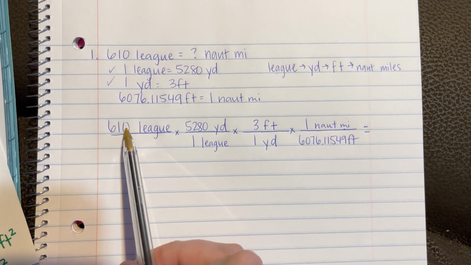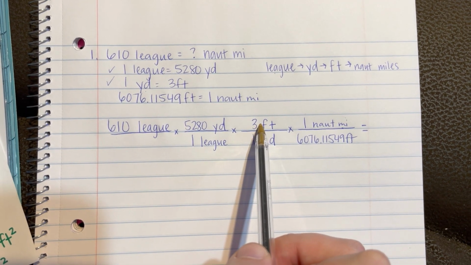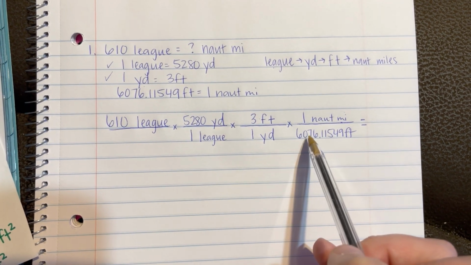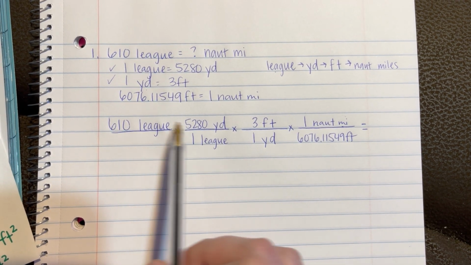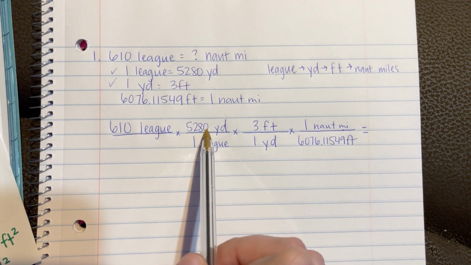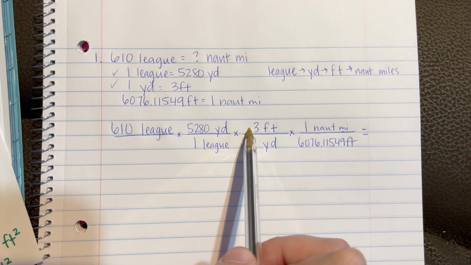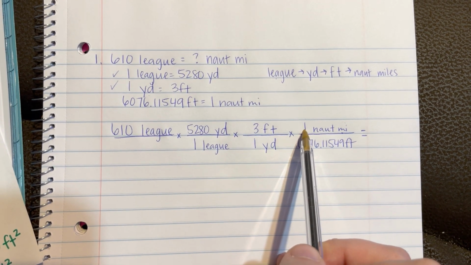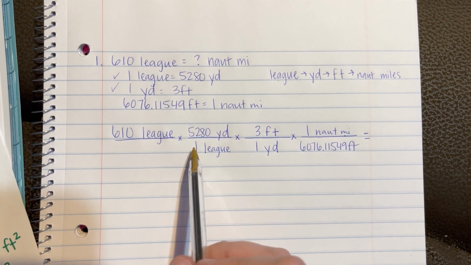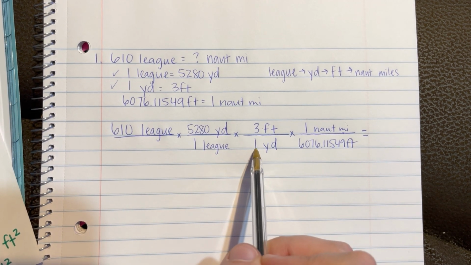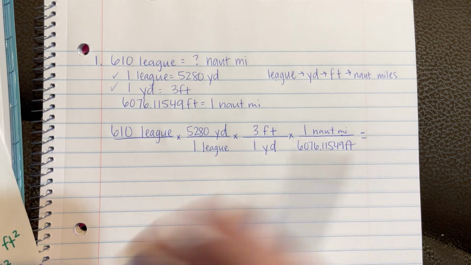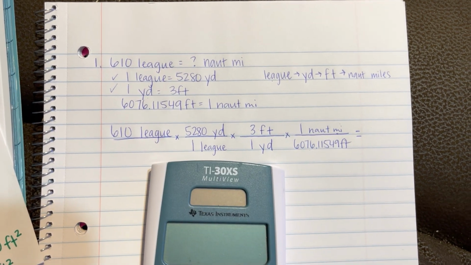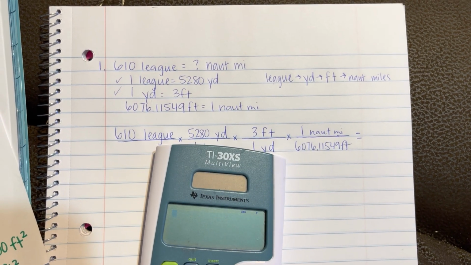To put this in the calculator, you multiply across the top and divide any numbers that are on the bottom. So for this one in the calculator, I would put 610 times 5,280 times 3. Okay, you can multiply by 1, but that's not going to change it. And then same with these. You can divide by these ones, but that won't change the number either. Divide by this.